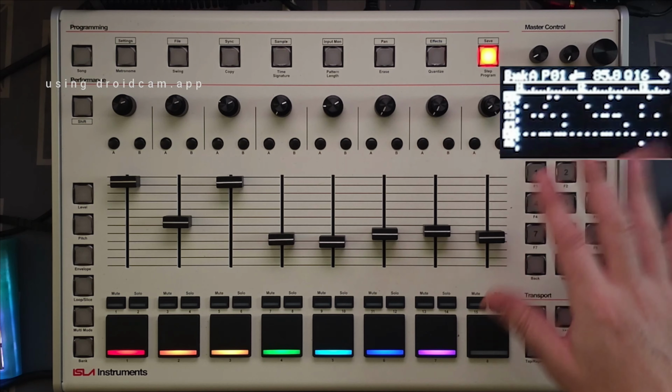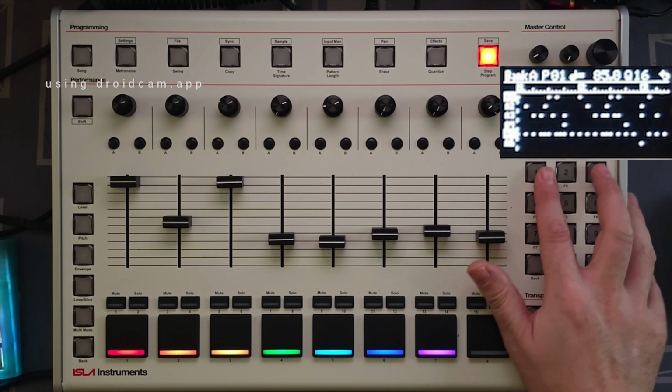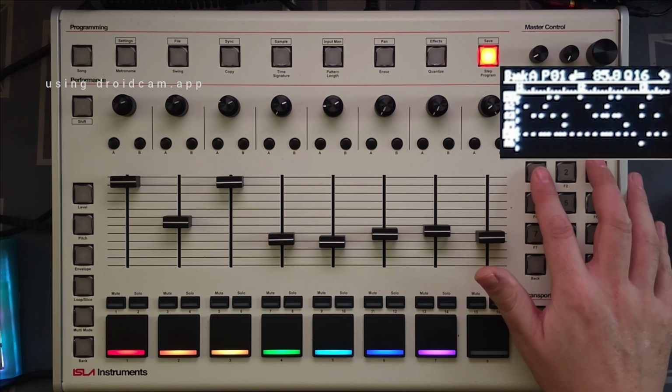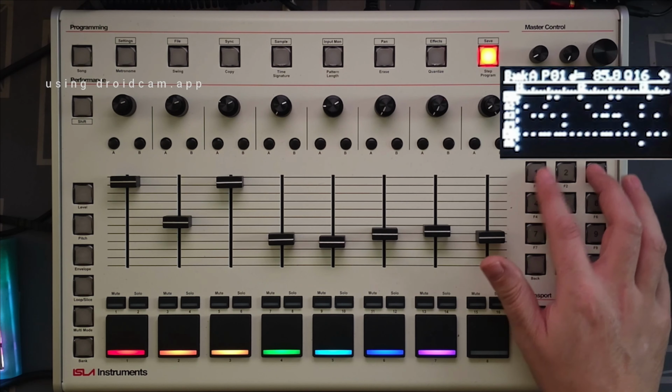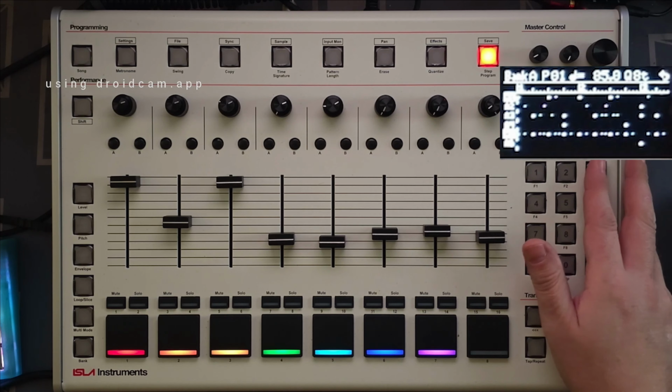This is the most complicated thing to understand when you come from another machine. But once you know that zoom and resolution are interrelated, you can then start thinking in the way that the sequencer works.